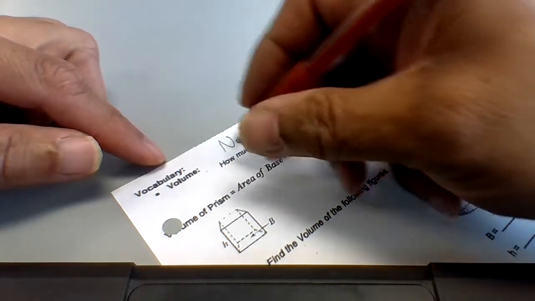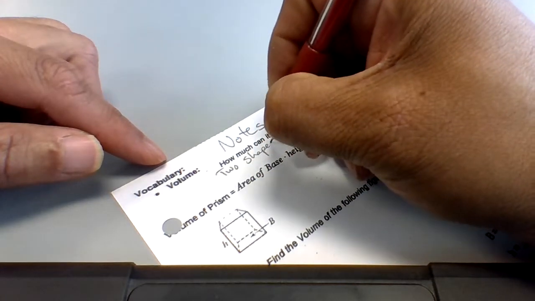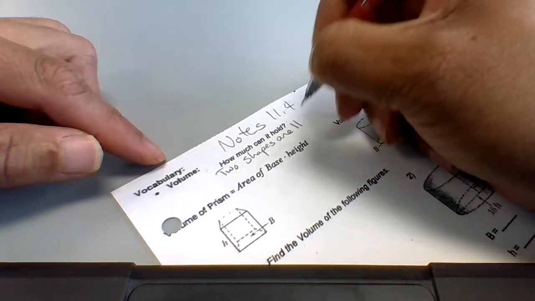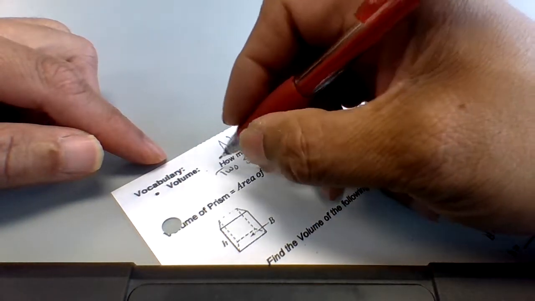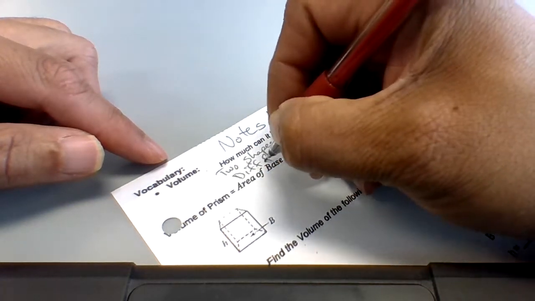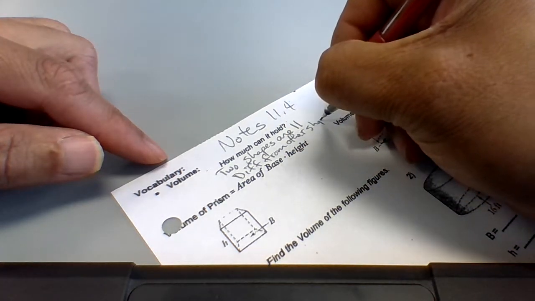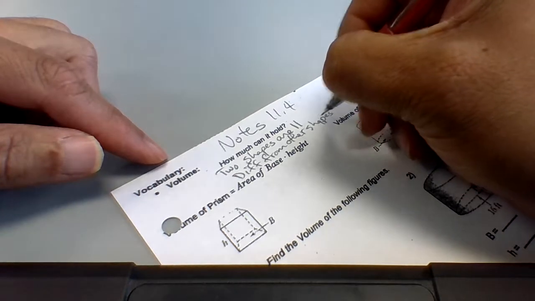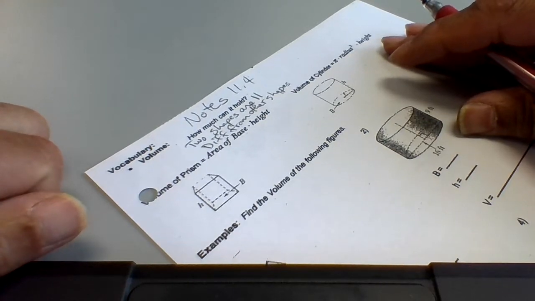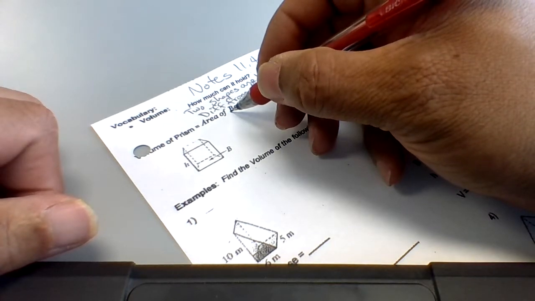Area of the base. The area of the base are two shapes that are parallel. Also different from the other shapes. They're different from the other shapes, and they're two shapes that are parallel. They don't have to be in the bottom. So that's the area of the base.